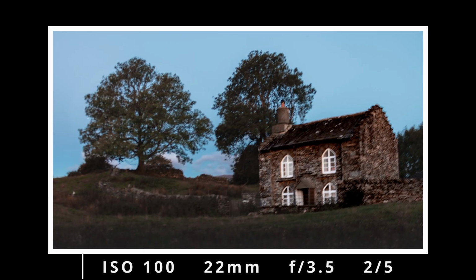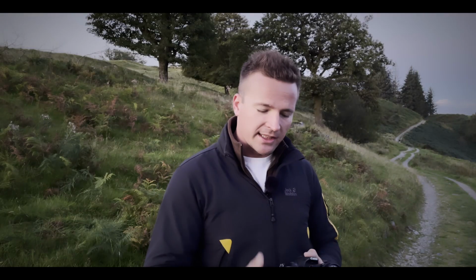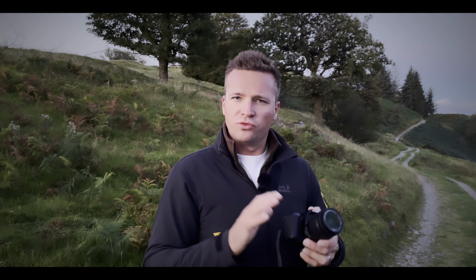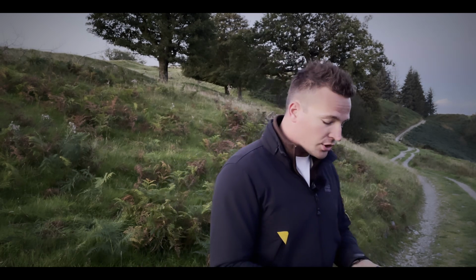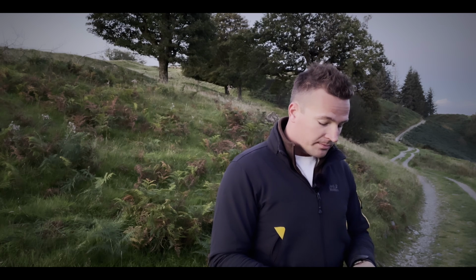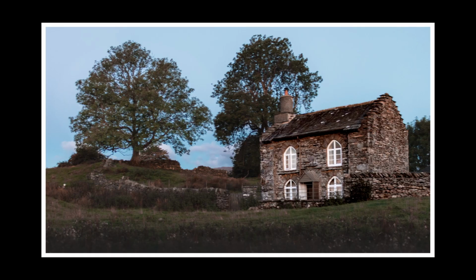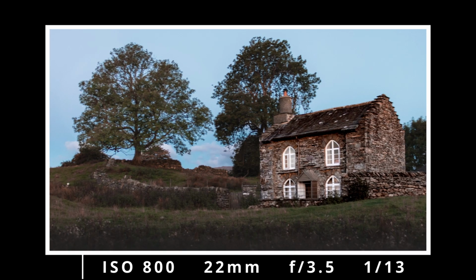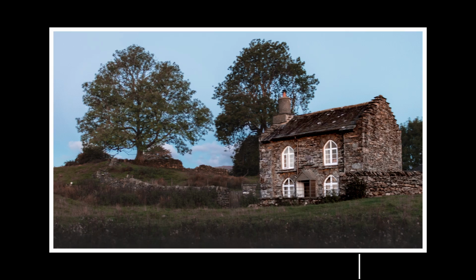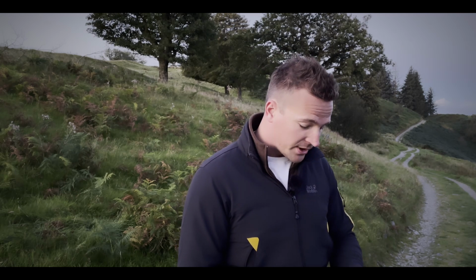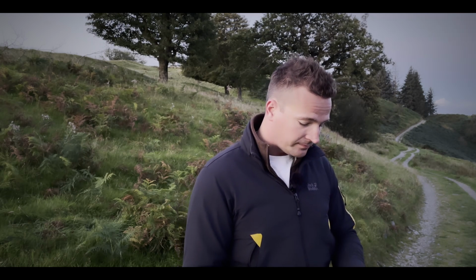Now what you'll notice with that is because it's such a slow shutter speed to let enough light in for a good exposure, the picture is really blurry at its edges. That's a really bad thing. So what I can do is bump my ISO up to 800, and we get a faster exposure, which means a faster shutter speed, which means a less blurry picture. Now, I want a little bit faster again, so I'm going to bump it up to ISO 1600.